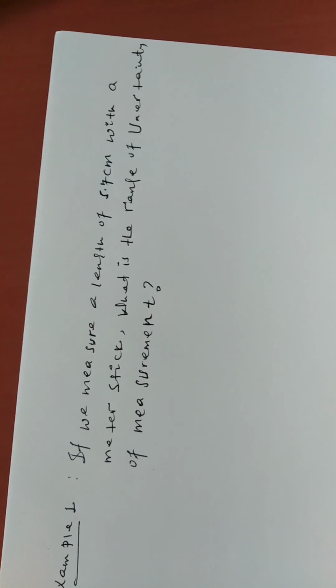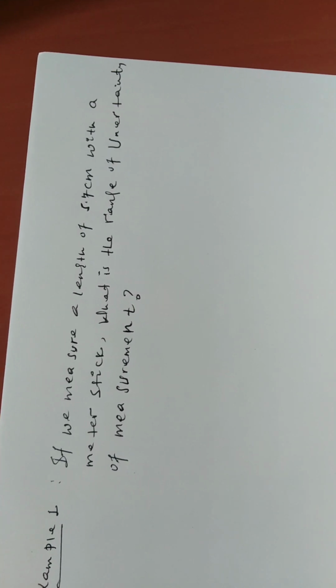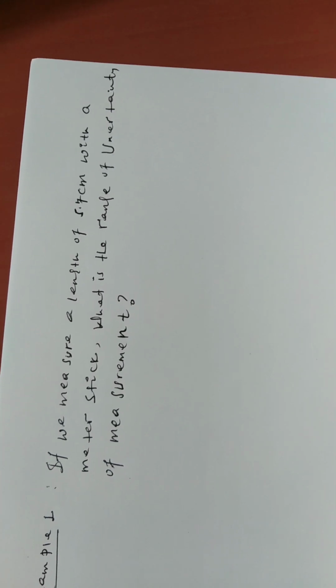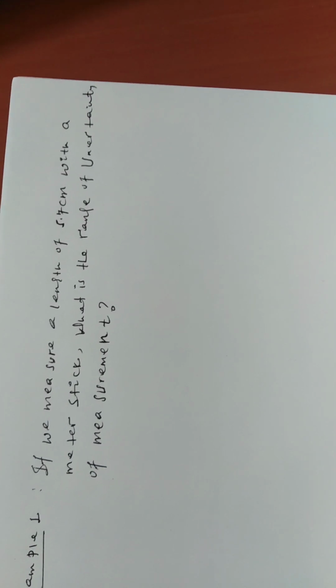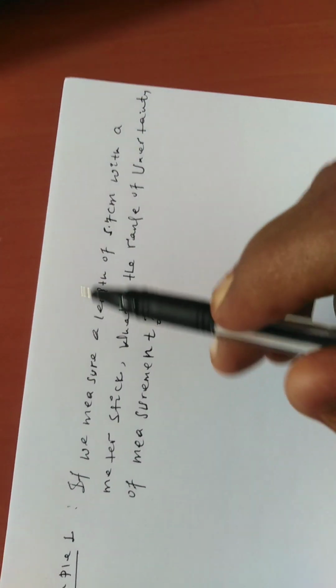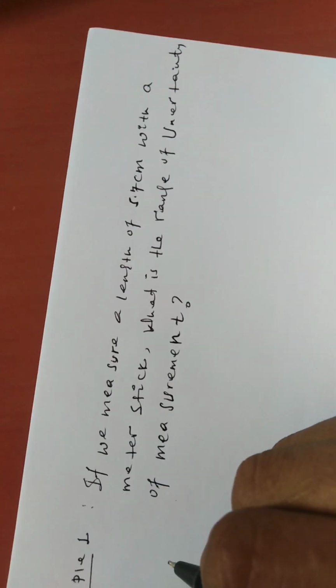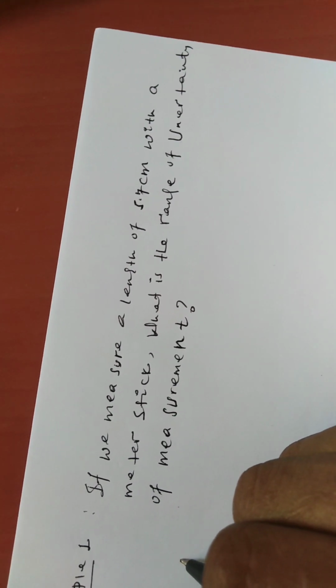It says if we measure a length of 5.7 centimeter with a meter stick, what is the range of uncertainty of measurement? It asks the range of uncertainty. Let us say first solution.